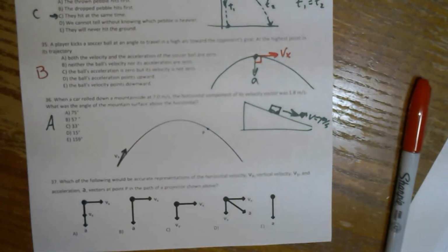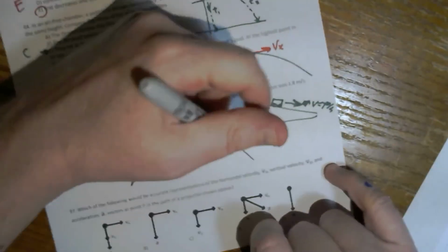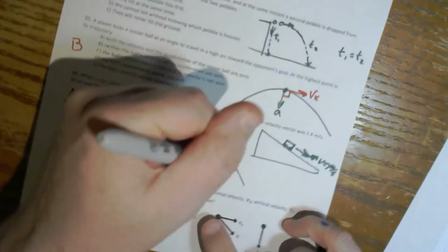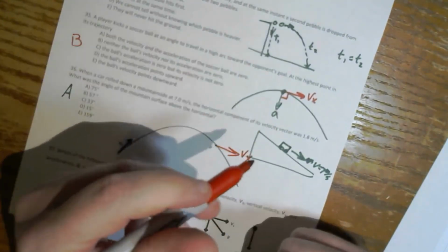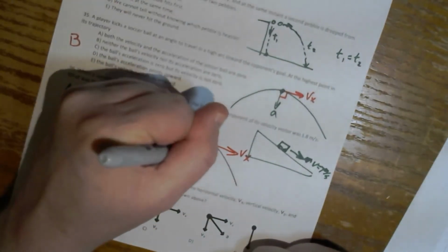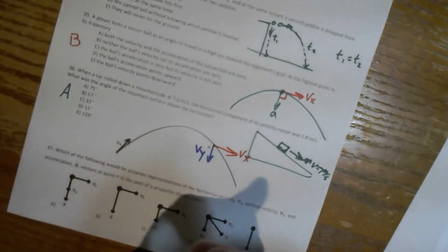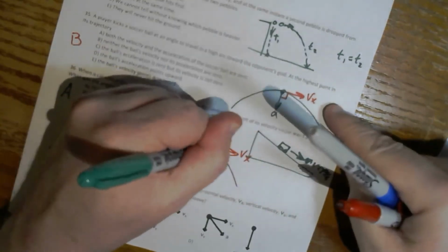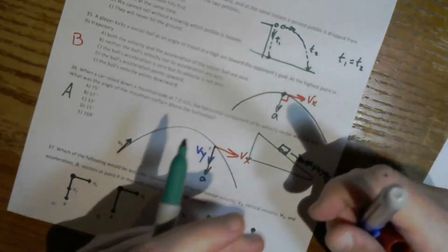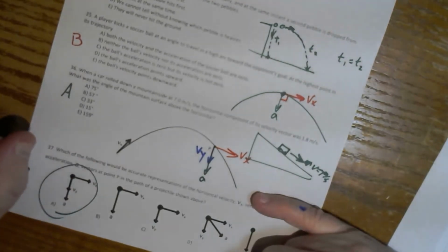And then the last one: which of the following would be accurate representations of the horizontal velocity, vertical velocity, and acceleration at point P? Let's just draw those real quick. It's going to have a horizontal velocity Vx. It's going to have a vertical velocity going down, Vy, and it's also going to have an acceleration, also down, A. And so that corresponds to answer choice A.